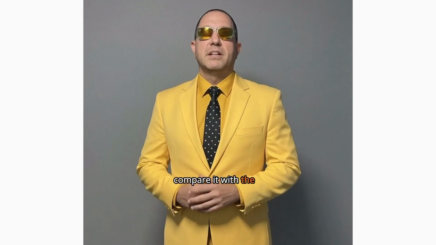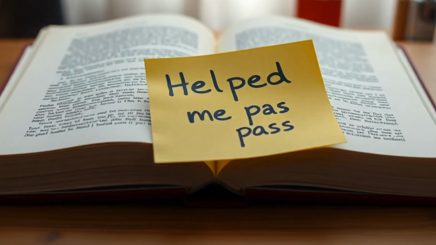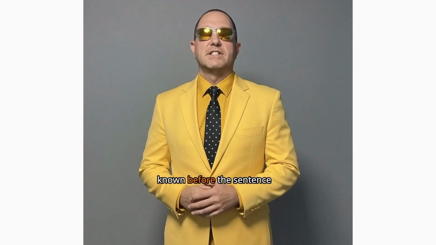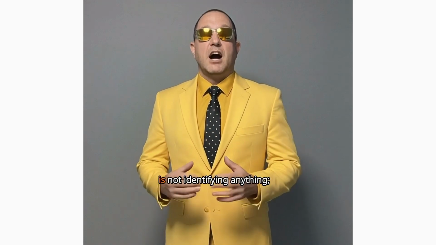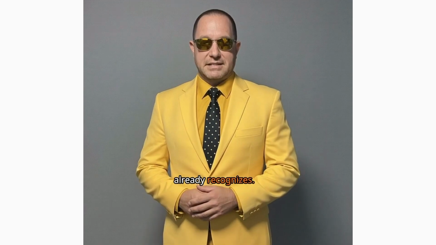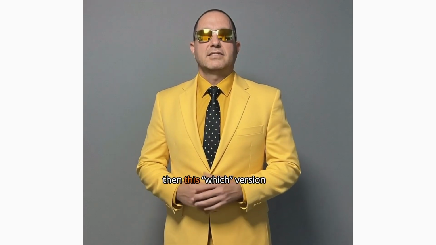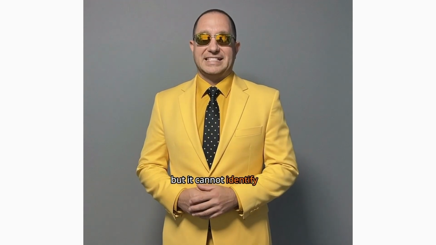Now compare it with the non-essential version. "The book which helped me pass the exam is out of print." This version assumes the identity of the book is already known before the sentence is spoken. The clause, "which helped me pass the exam," is not identifying anything. It is commenting on a book the listener already recognizes. If the listener does not already know which book is being discussed, then this which version doesn't make sense. Which can describe something, but it cannot identify something.